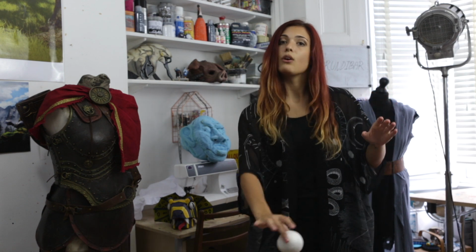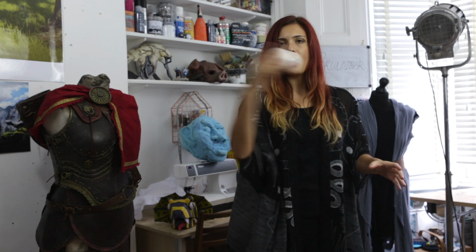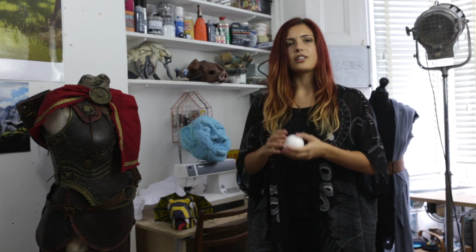So how might an object like this move if you wanted to puppeteer it? Does it move along the ground or in the air? Is it fast or slow? Does it roll, jump, swim, or fly?